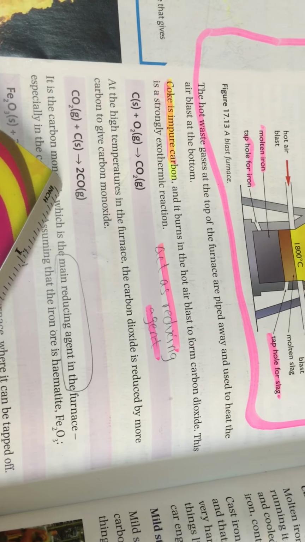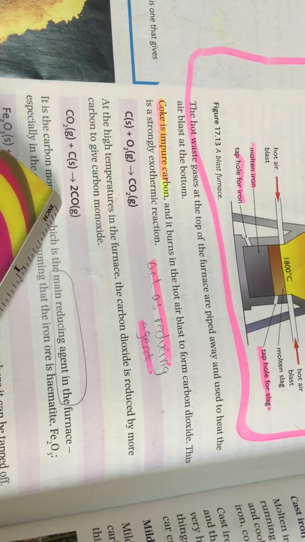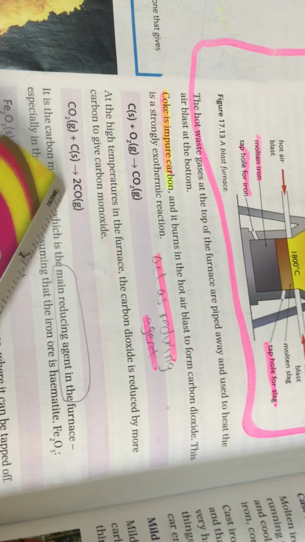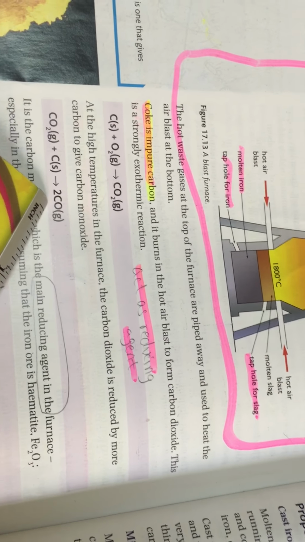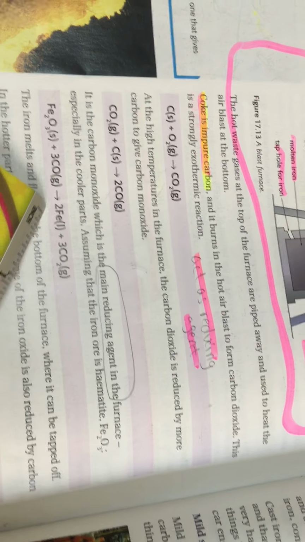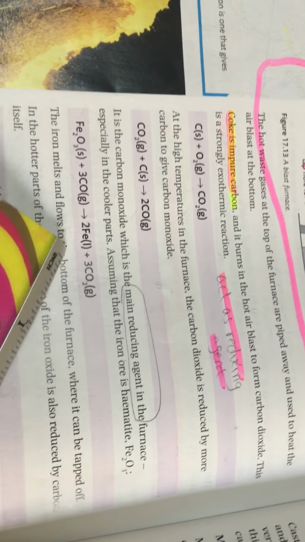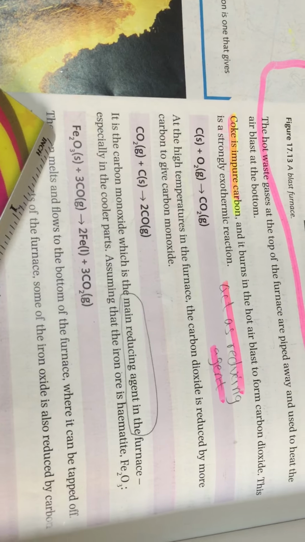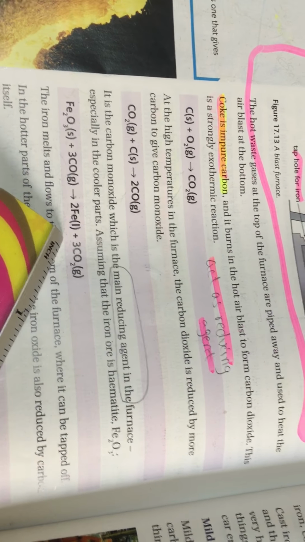But this equation explains where I can get the carbon monoxide, which is the main reducing agent. And this equation represents the reduction of iron oxide, hematite, to produce iron.